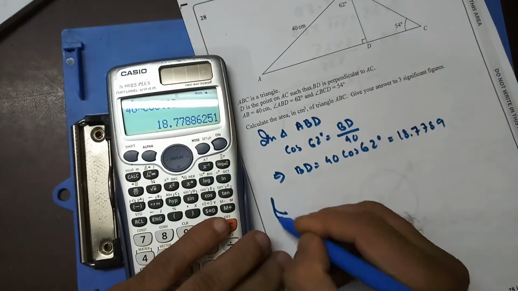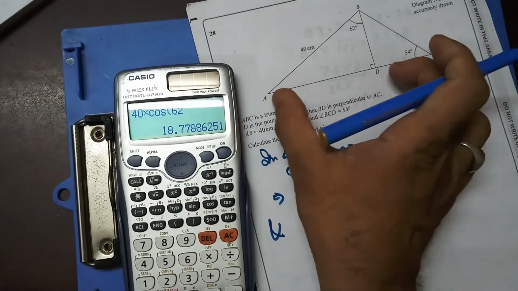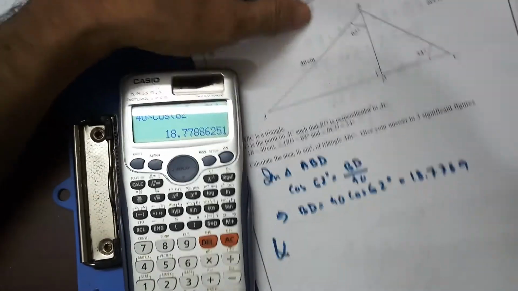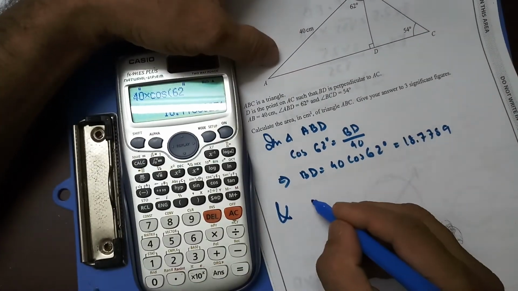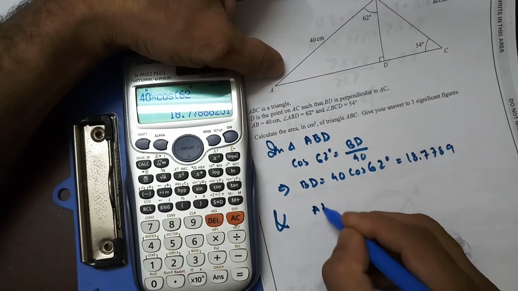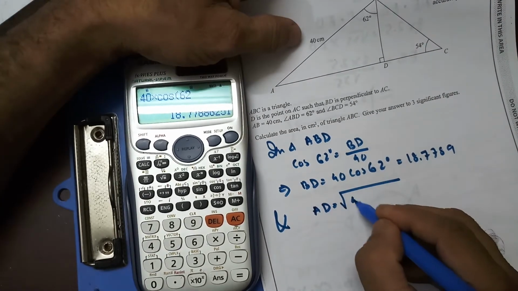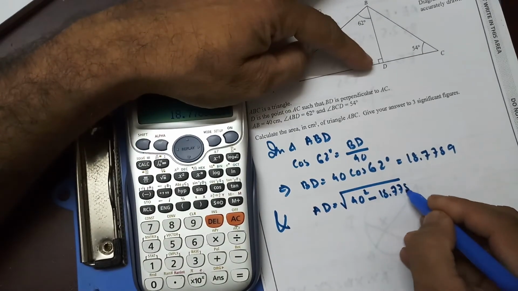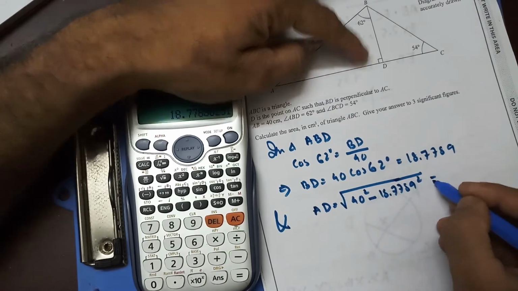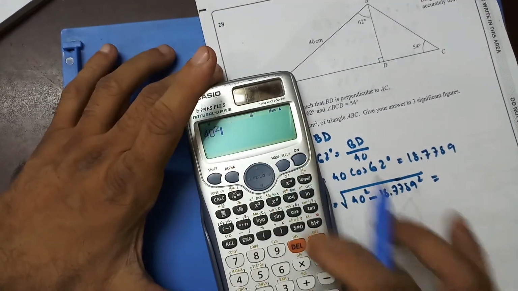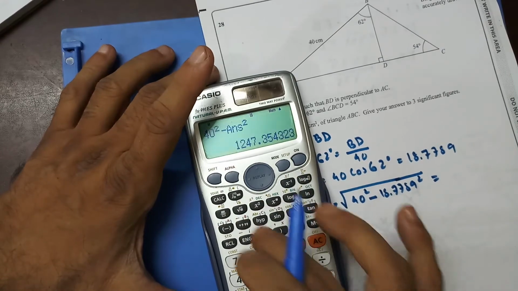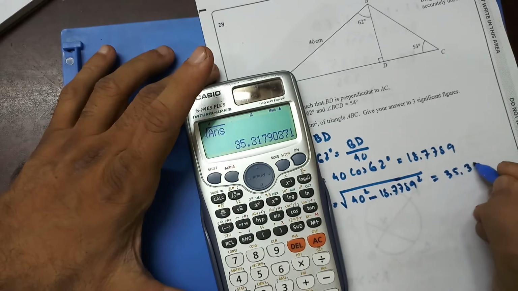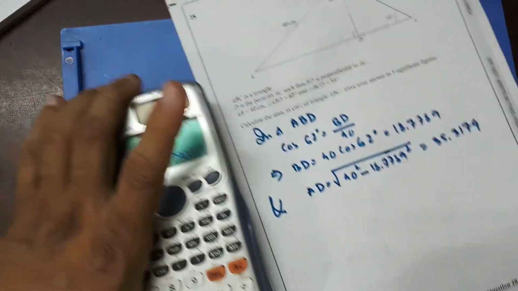Okay. And see that I got this part. I need to find out this part too. I can use Pythagoras Theorem or I can use sine rule. Okay. I think I'm going to go for Pythagoras Theorem because I used that one. AD equal to square root 40 square minus this one, 18.7789 square. Okay, and that's gonna be 40 square minus answer square, then square root. It should be 35.3179. Okay, so I got that.